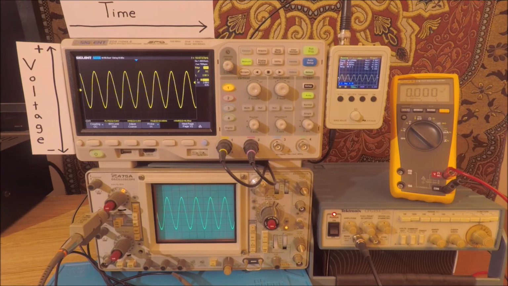Here we have three very different examples of an oscilloscope all connected together measuring the same waveform, which is being generated by this signal generator down here. Basically it's a sinusoidal wave at around 10 kilohertz. Also connected is a voltmeter up here, which is effectively showing us that the average voltage that the waveform generator is generating is 0 volts.